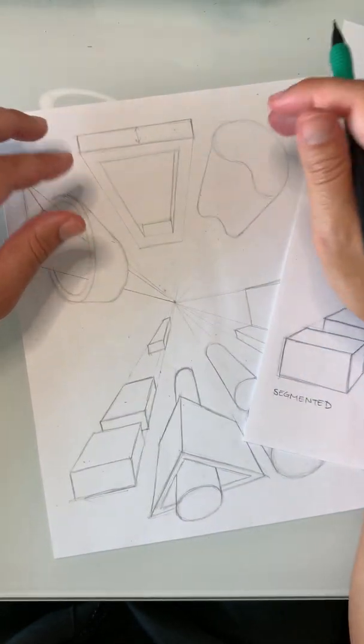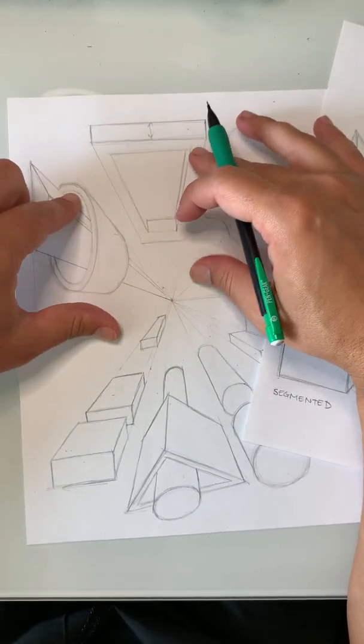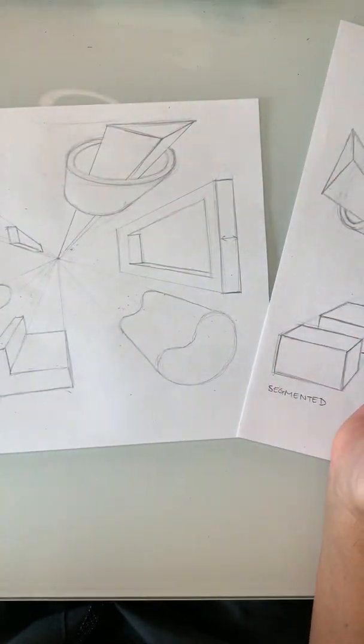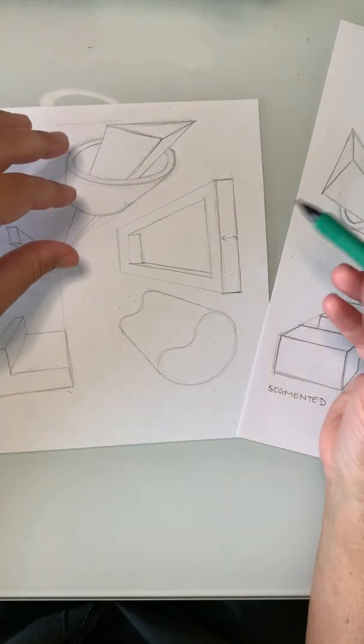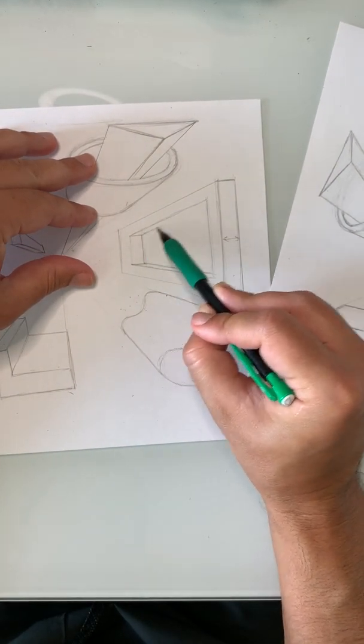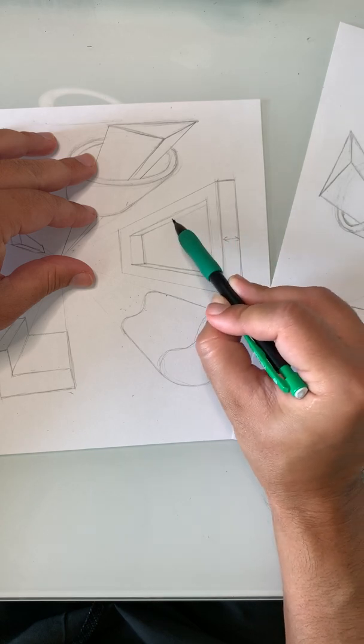Okay. And if it seems weird drawing it from this perspective, turn your paper and maybe you'll see that a little bit differently and it will help you understand what you're looking at.